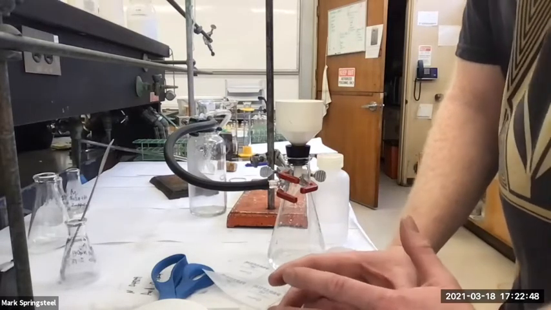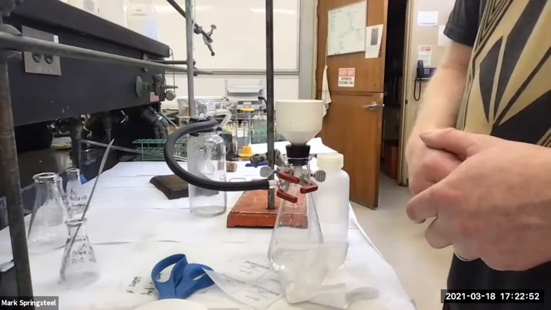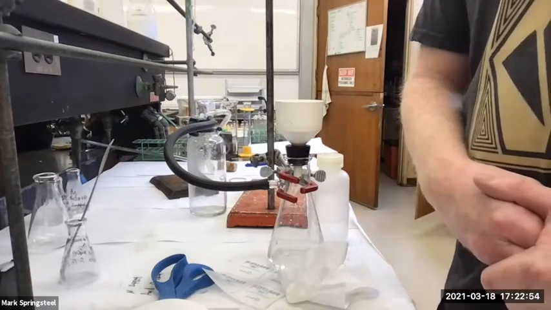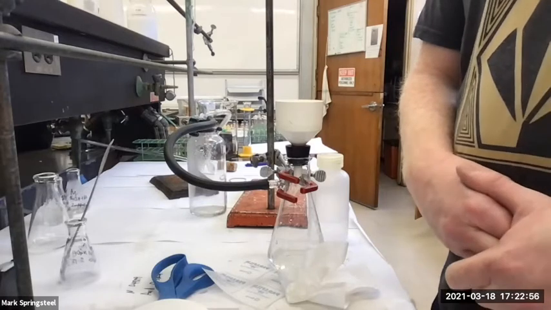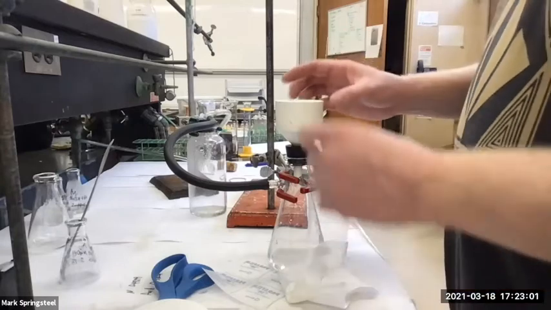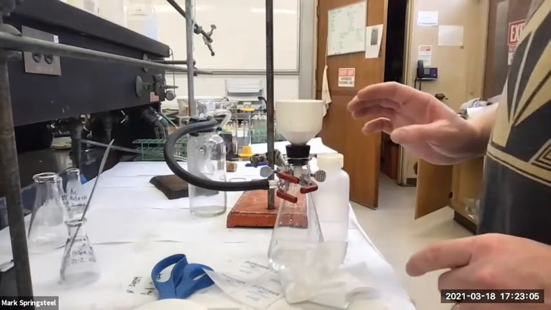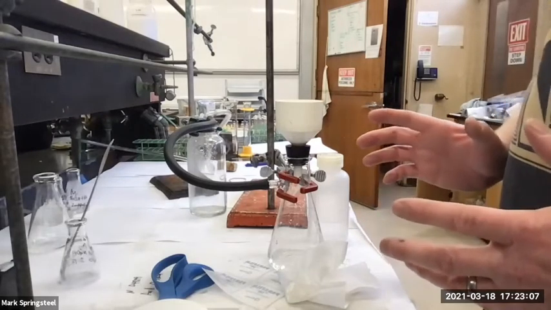I'll put the filter paper on a watch glass and just let it sit. Maybe I'll come back tomorrow, do some more with this, and see what we got. So I think that's enough time of suction.